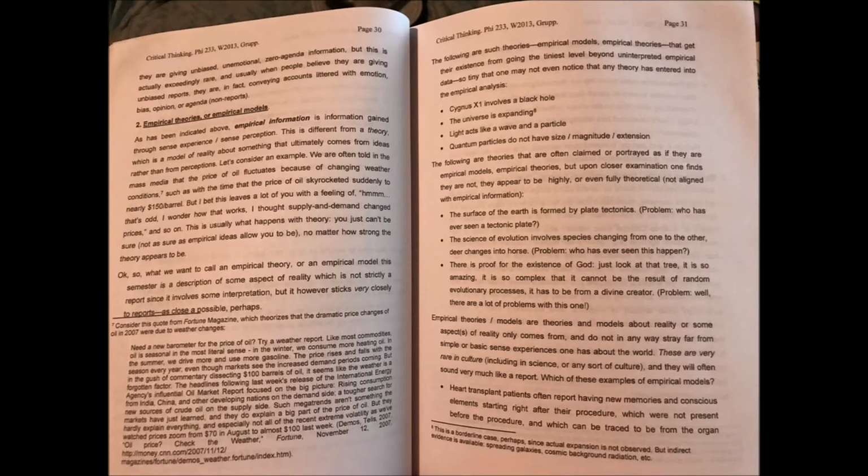These are very rare in culture, any kind of culture. Notice it doesn't say very rare in mainstream culture or something. No, all over the place. In science labs, churches, anywhere. It's very rare that people develop or use or refer to models that are perfectly empirical. Okay, they're out there. We'll go over tons of them this semester. But usually, models have some theory that comes into them. So they will often sound very much like a report.